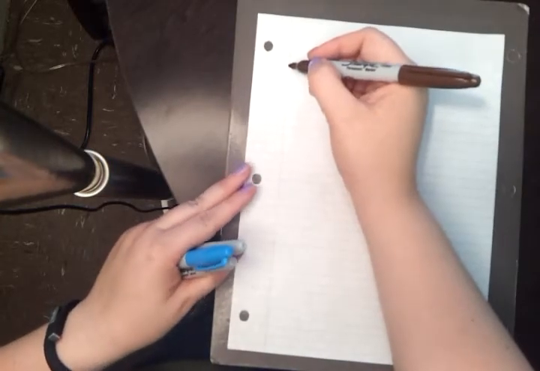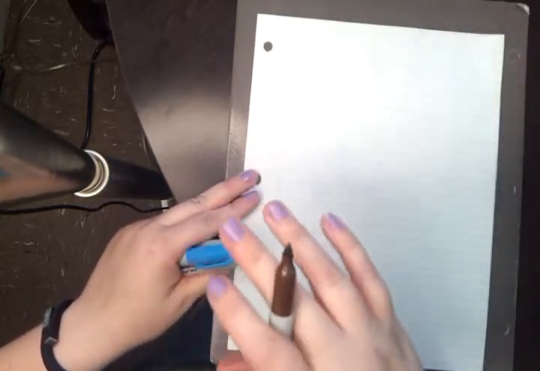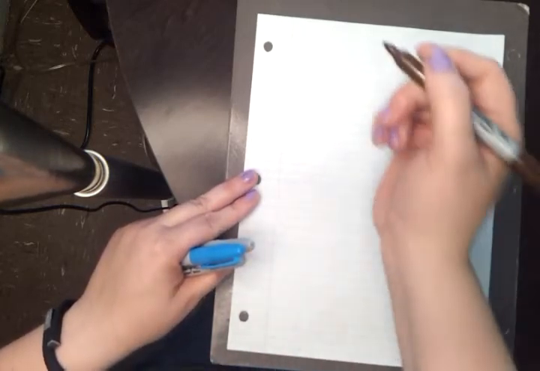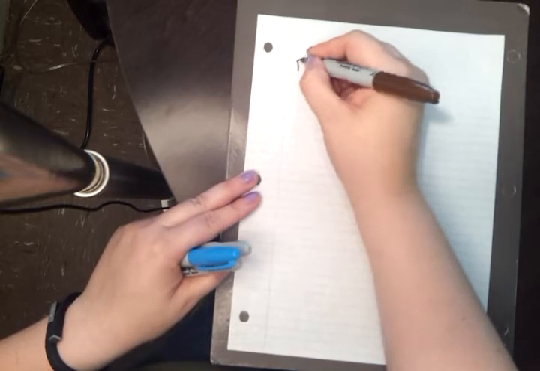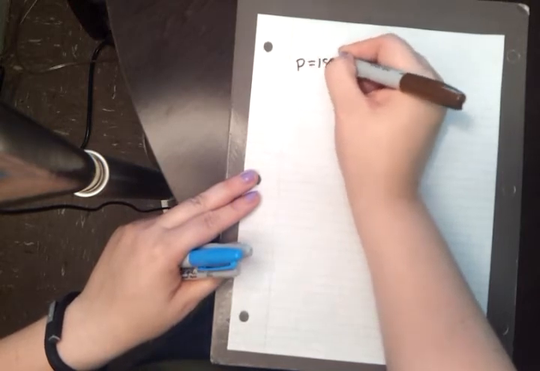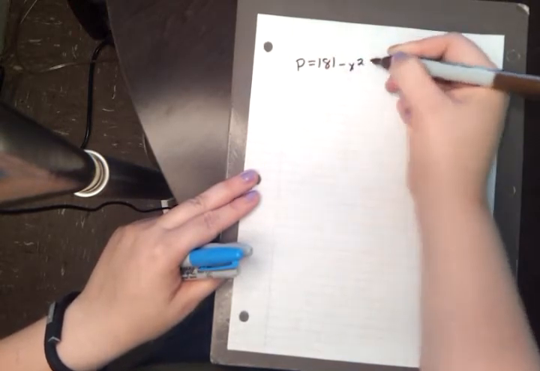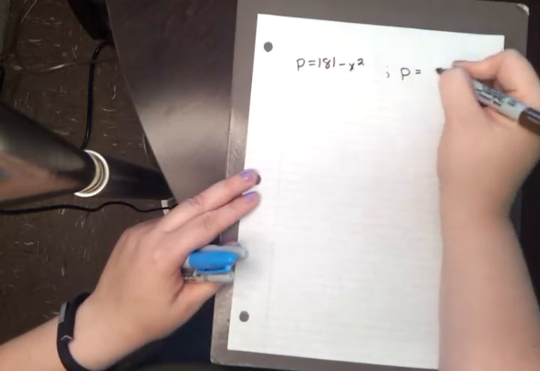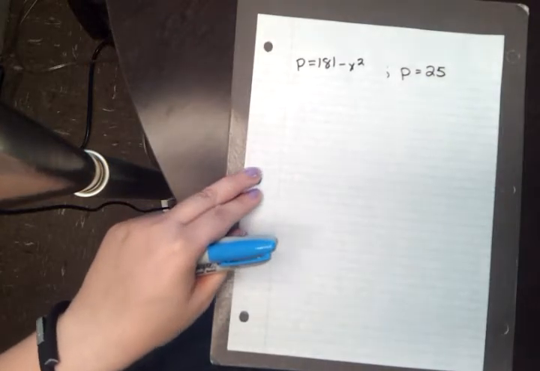Okay, so the question says, for the following demand equation, compute the elasticity of demand and determine whether the demand is elastic, unitary, or inelastic at the indicated price. Round your answer to 3 decimal places. Well, I would love to round my answer to 3 decimal places, but first I've got to get an answer. So let's get cracking. We've got P equals 181 minus x squared. Your numbers may differ. This is what they've given me. And also P equals 25.